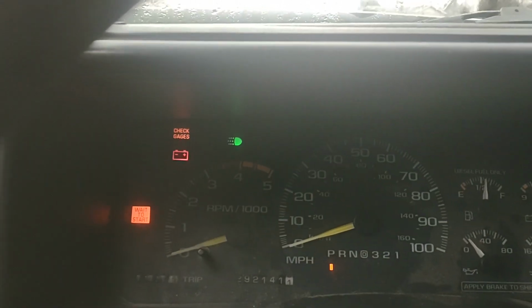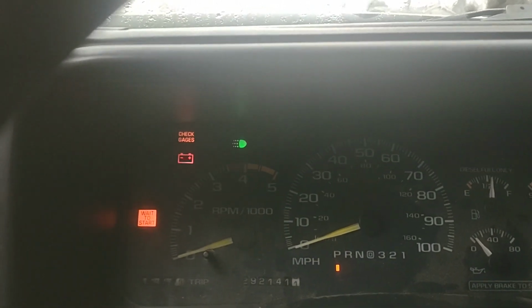So first of all, this is my pickup, and I want to show you guys that the check engine light does not stay on. Forgive me, it's cold out.